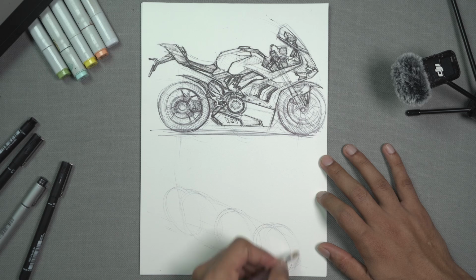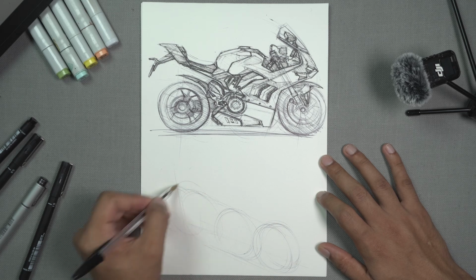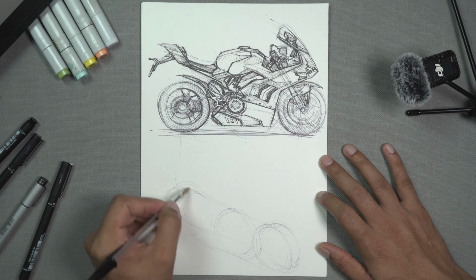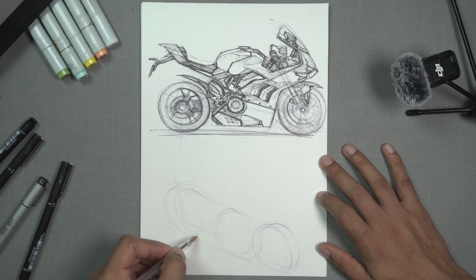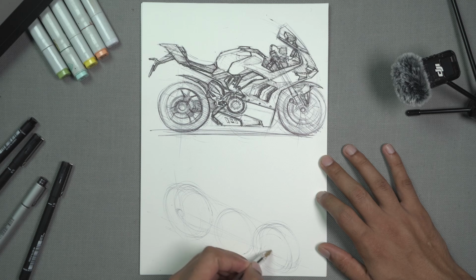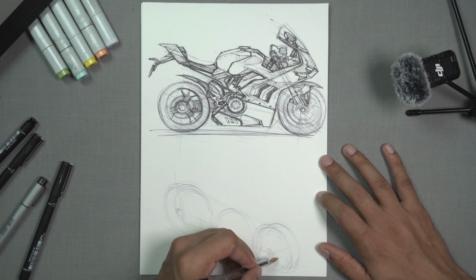Now we are jumping to the perspective view, where you could understand more depth behind the bike, like how thick and how bulky the form is, and how creatively it has been designed in terms of aerodynamics and the features given to it.